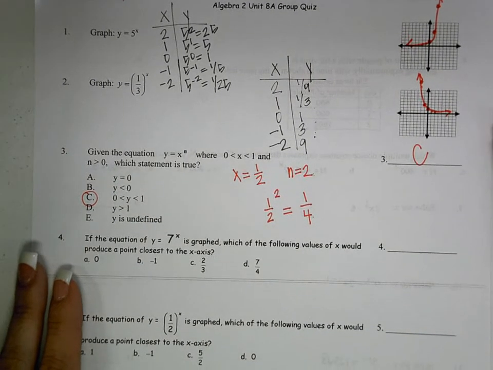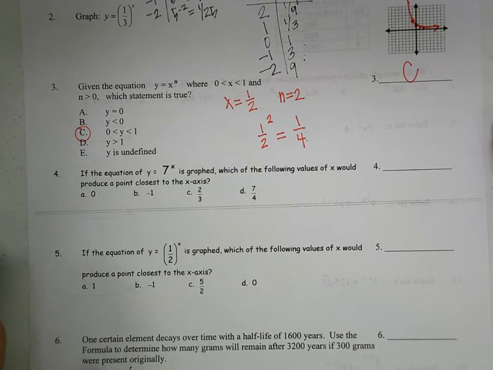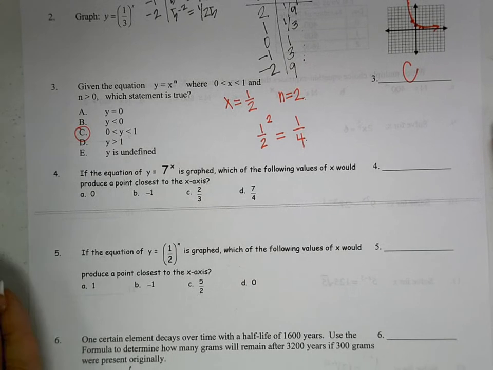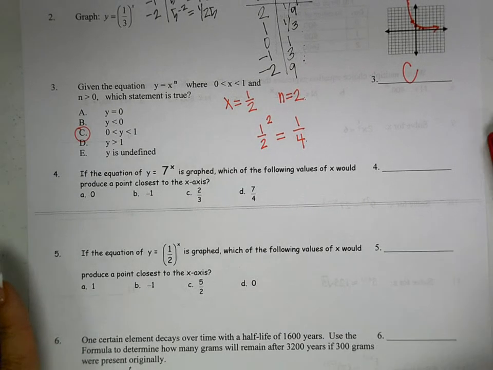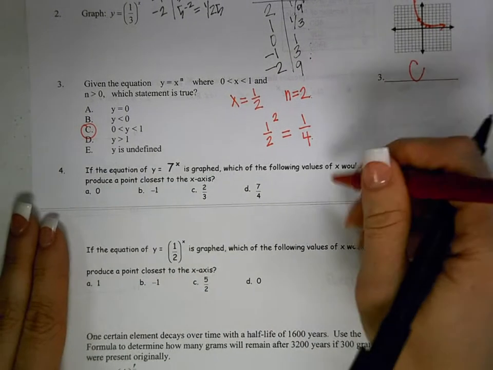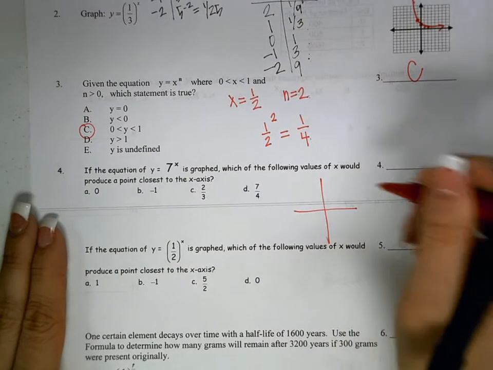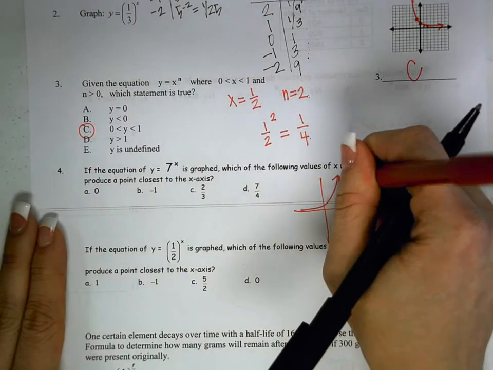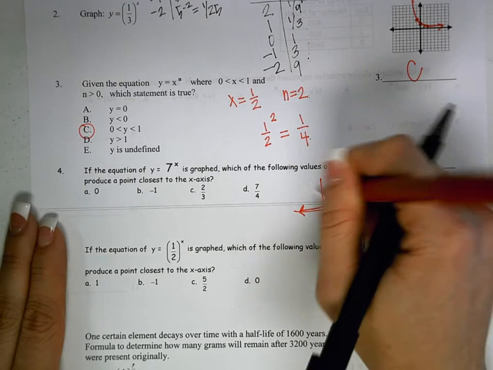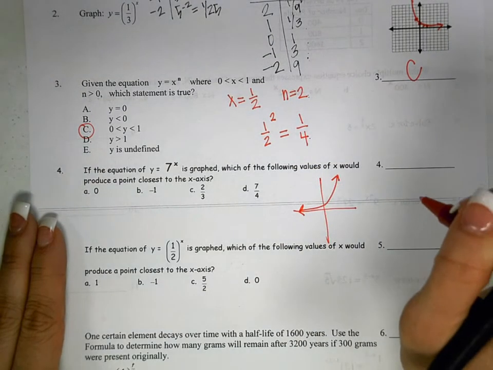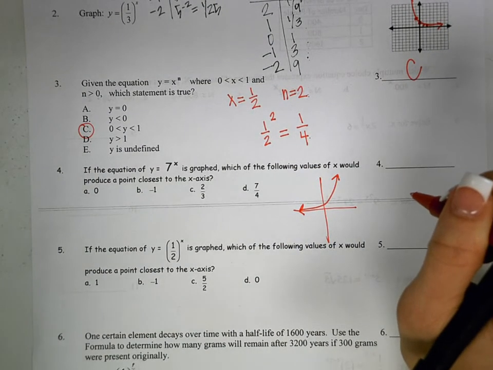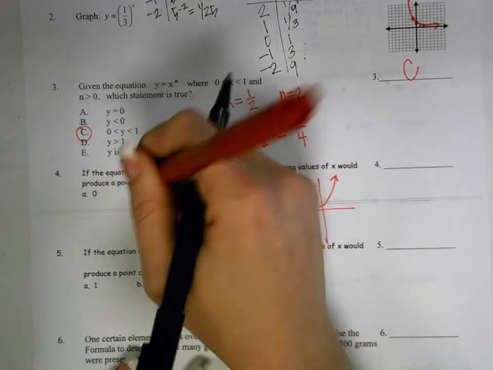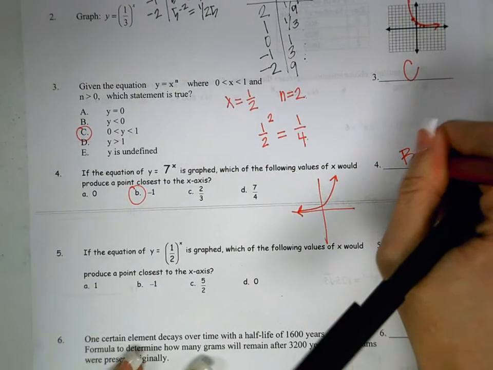Number 4, if the equation of y equals 7 to the x is graphed, which of the following values would produce a point closest to the x-axis? Whole numbers raised to the x exponent are increasing, so that means it's going to go up, up, up. So the more negative, the better. The more negative tells you that it will be the closest to the x-axis. So this would be B.